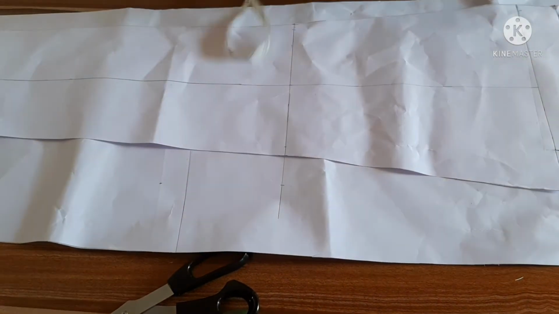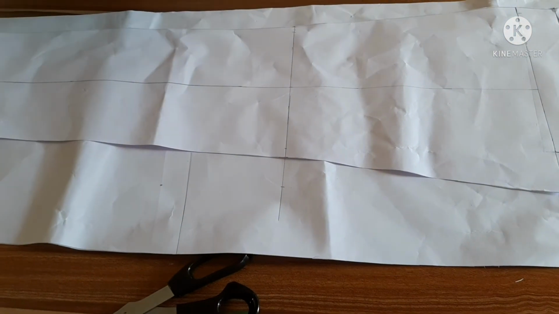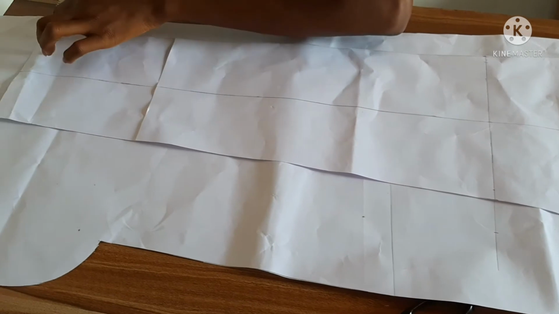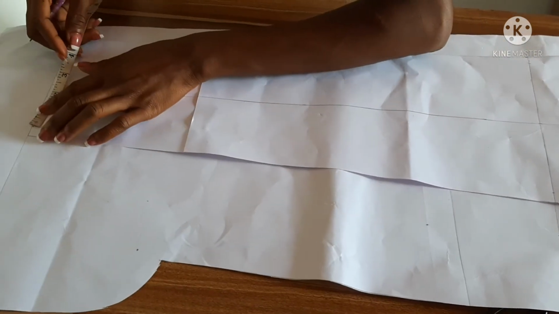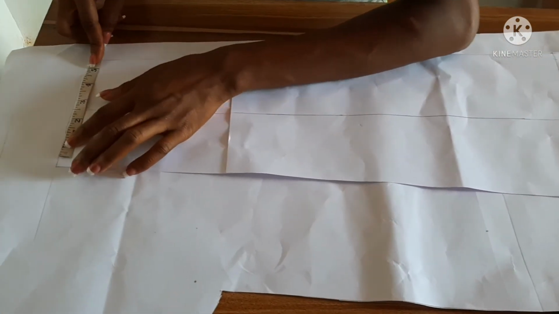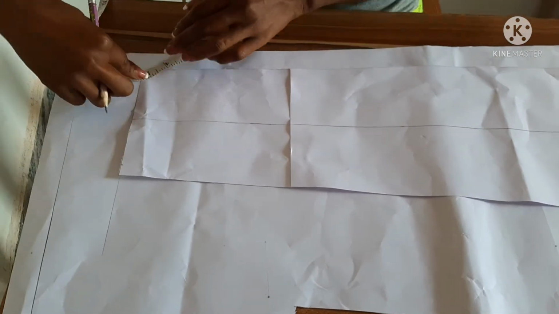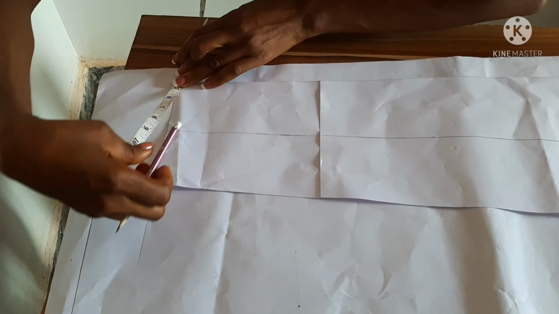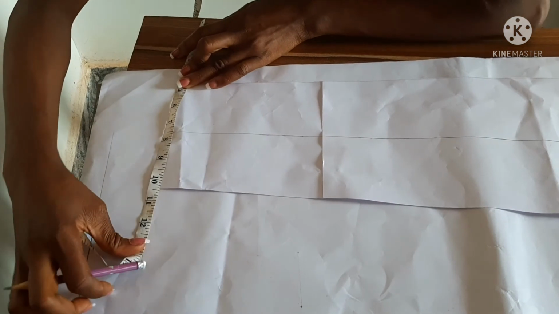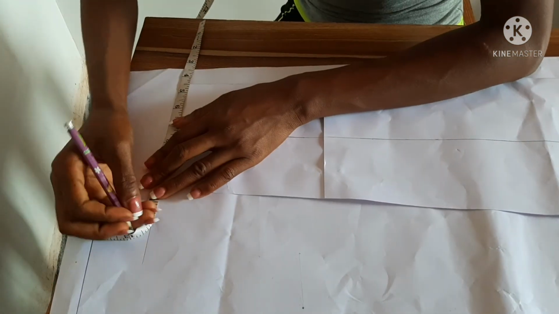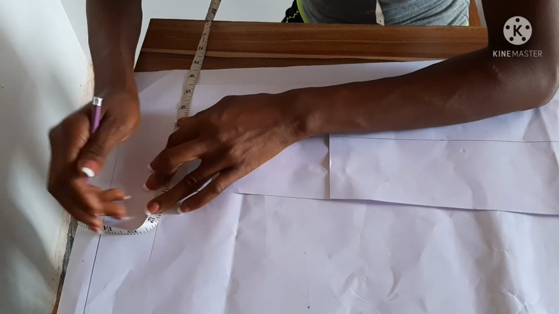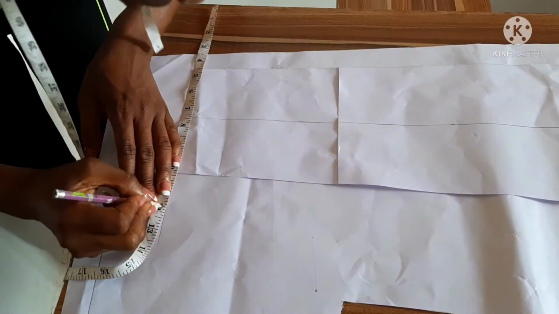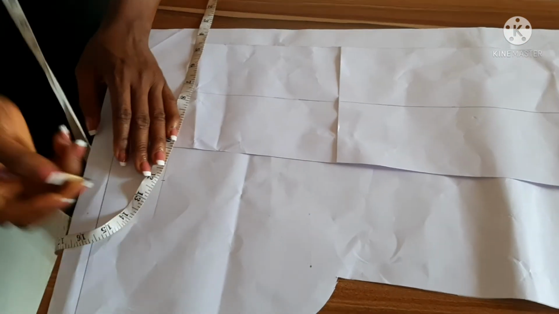Okay, then on the round ankle, remember I also came in by half inch here. I'll measure what I have from here to here. Mine is 5 inches. I will rotate it also and mark my 12 inches outside like this. Are you seeing this?